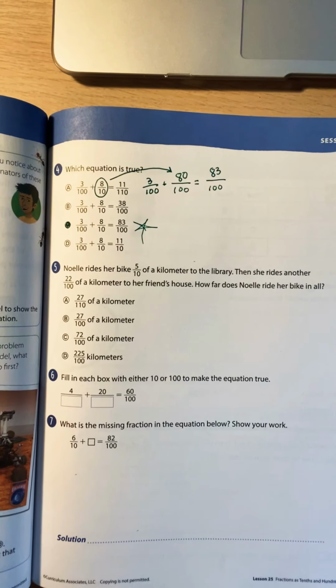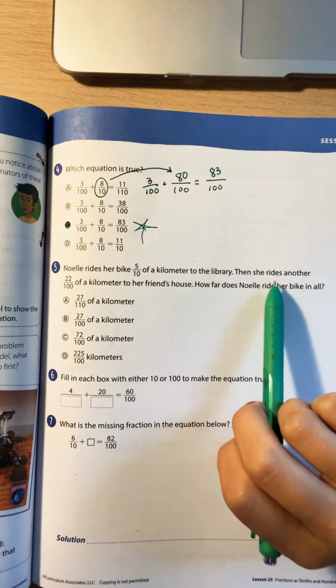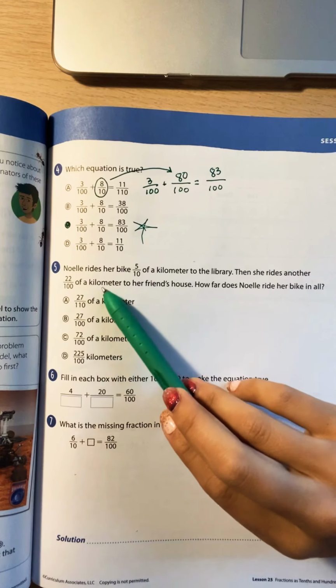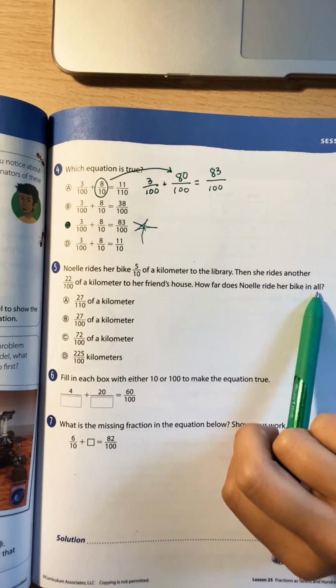Okay, number 5. Noelle rides her bike 5/10 of a kilometer to the library. Then she rides another 22/100 of a kilometer to her friend's house. How far does Noelle ride her bike in all?